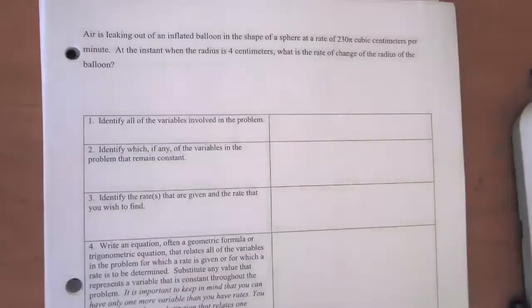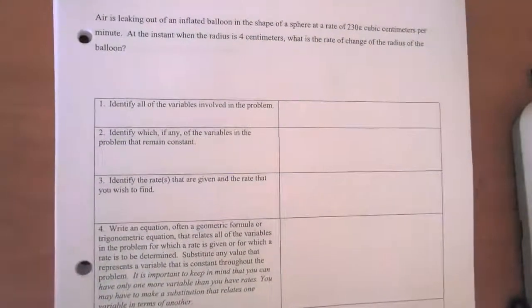They're saying at the moment when the balloon is this size, how quickly is the balloon's radius changing? And that's a problem we're going to be able to solve with related rates. Okay. Now that I've gotten that, let's go back to the paper. And our workbook is very friendly to us because they are giving us a step-by-step process for that.